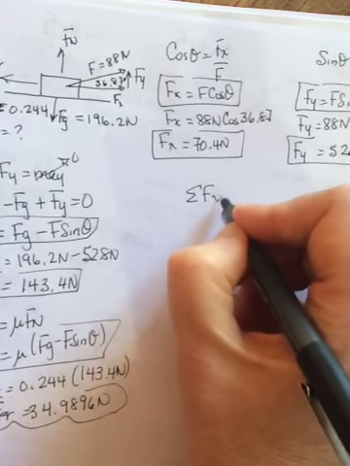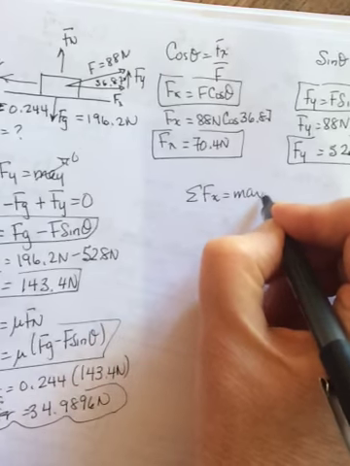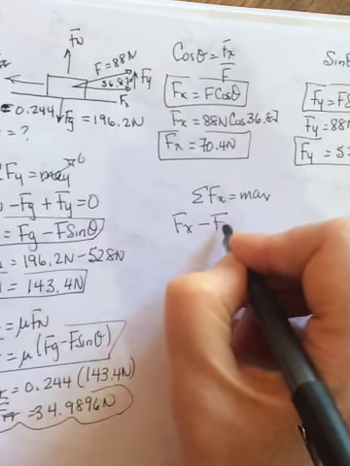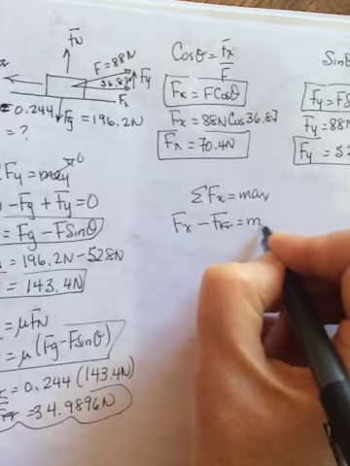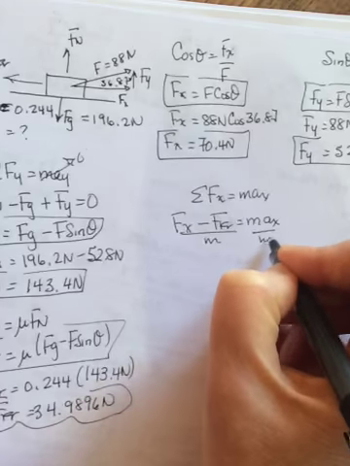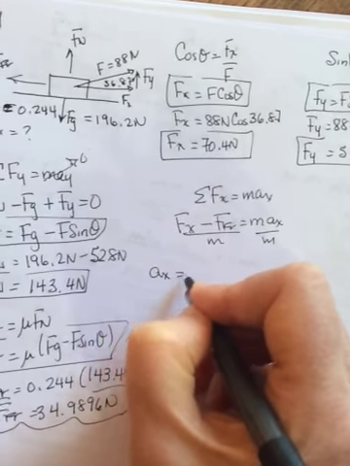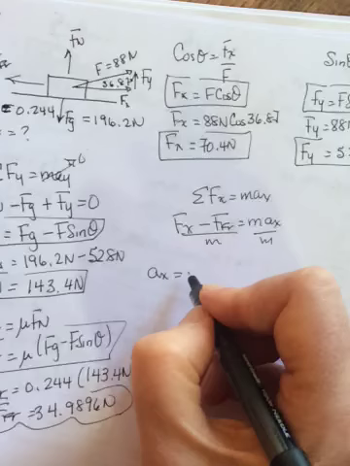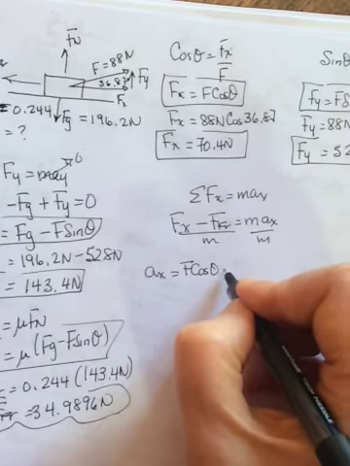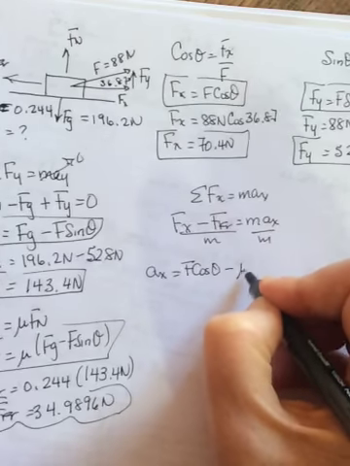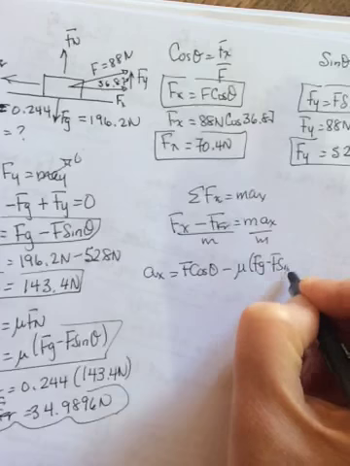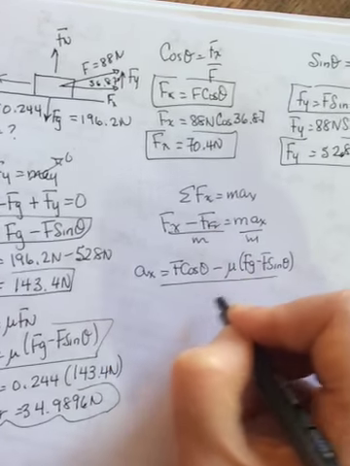Okay? And now we go to the x direction. So the sum of the forces in the x direction equals max. And so we have our Fx pulling forward and our friction pulling backward equal to max. And we're trying to solve for a, so divide both sides by m. So ax is equal to, now if I hadn't found my numbers, I would write this as F cos theta minus, and our friction down here was mu brackets Fg minus F sine theta, and then divide it by m.